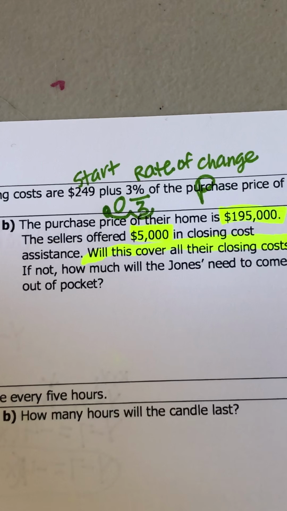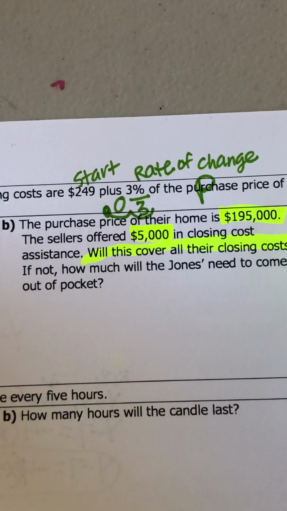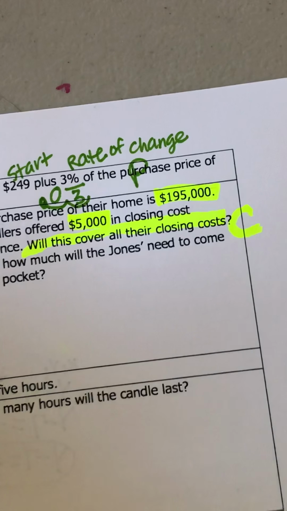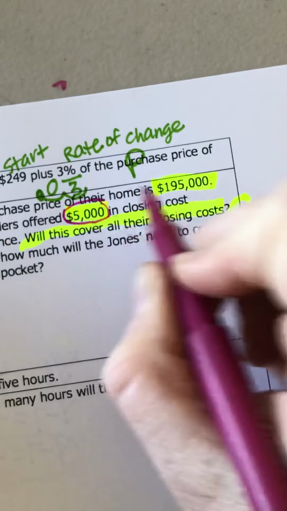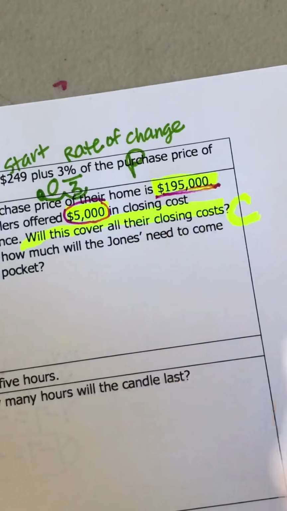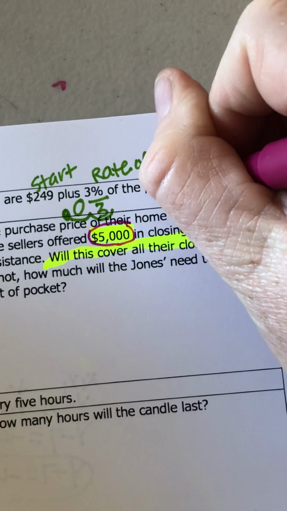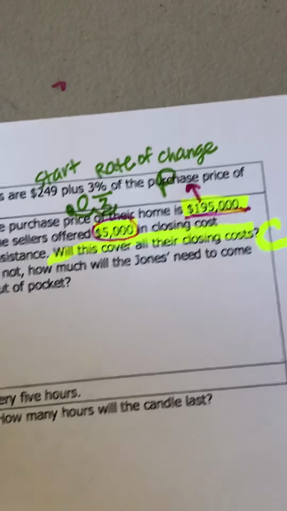Okay? All right, well, it's kind of the same question. We're going to be plugging something in and see if we have enough closing cost money to cover a house of $195,000, because $195,000, that's your purchase price. That's how much it was purchased for.